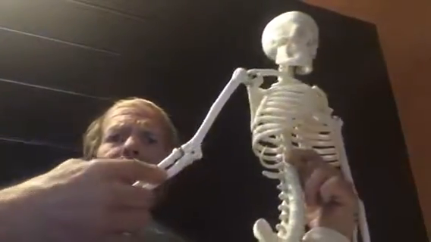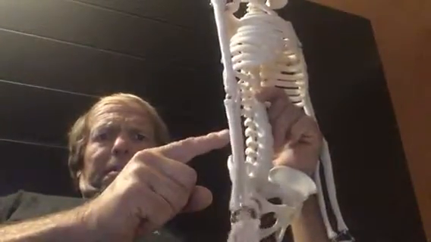Up here we have the clavicle, the humerus, the scapula, the ulna, and the radius. Stay put. Now we're going to get busy with the hand and the wrist. A lot going on there.